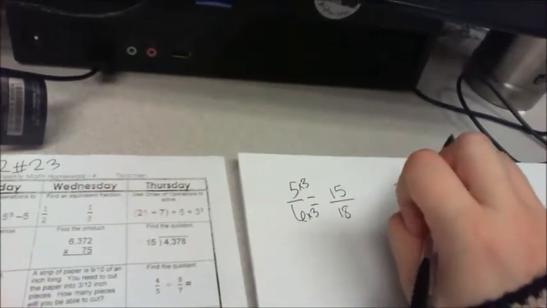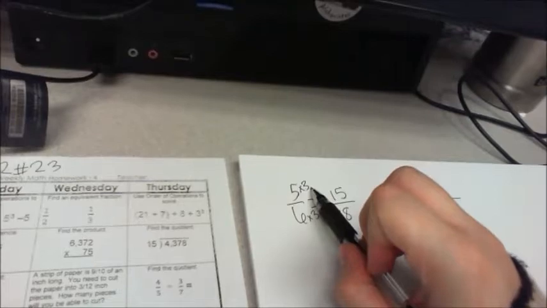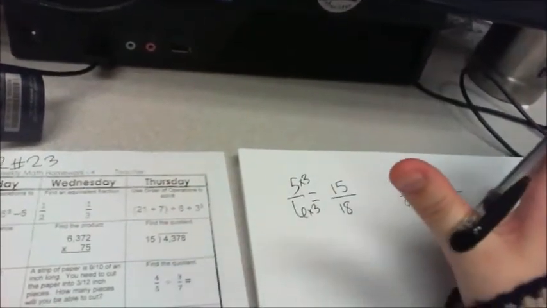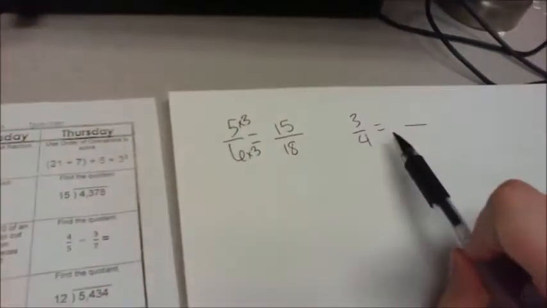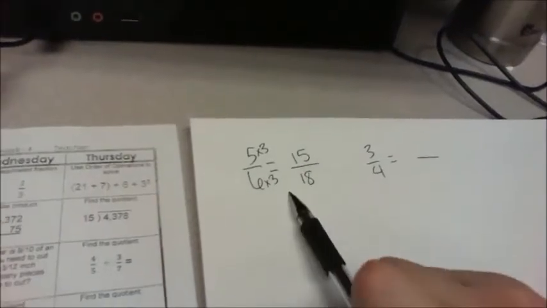You can use any number you want. You can multiply by 2, by 5, by 10. I would go with whatever's easier. So I'll let you do this one on your own since I showed you how to do this one.